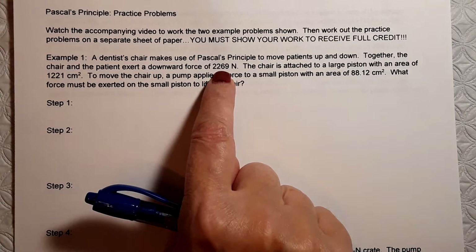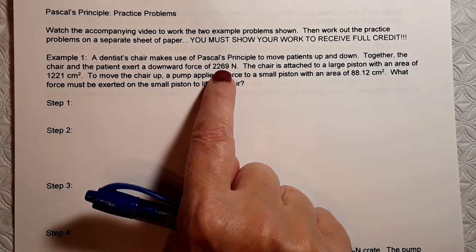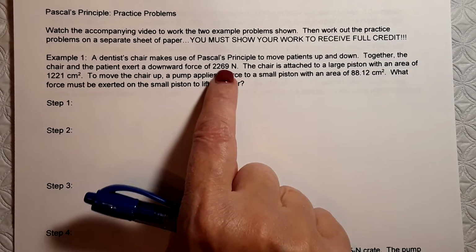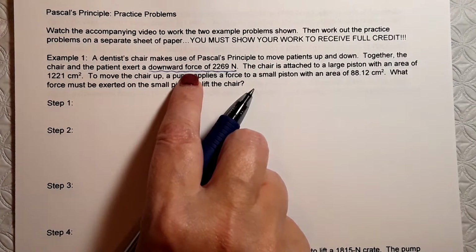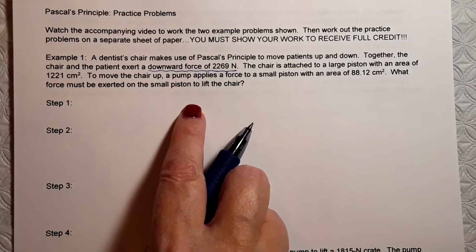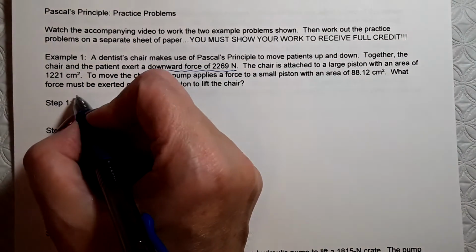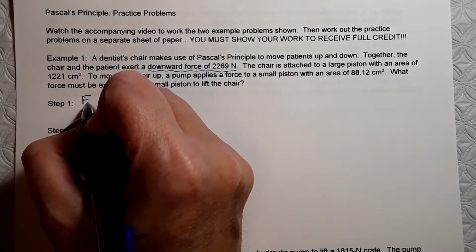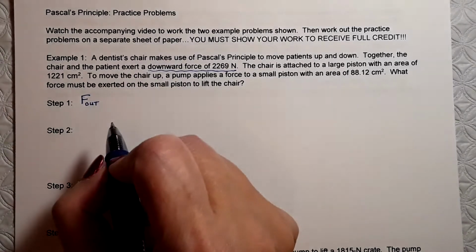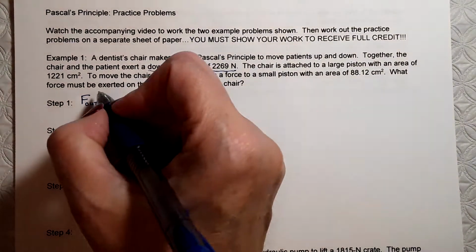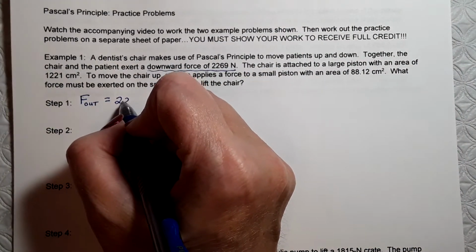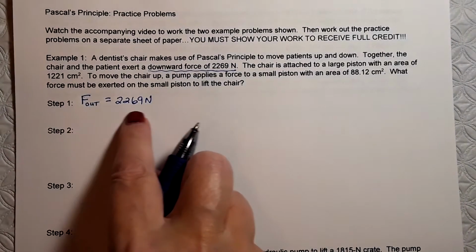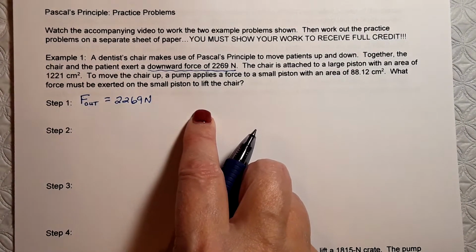Okay, so guys, that is the weight of the chair and the person together. That's what we want to lift. That's the force we want to exert upward on the person and the chair. Even though that's what they're pushing down with, that's what we want to exert upward with our hydraulic system. So that's the amount of force we want to get out of the system, because I guarantee you none of us could lift that much, okay? So the force we want to get out of the system is 2,269 newtons.